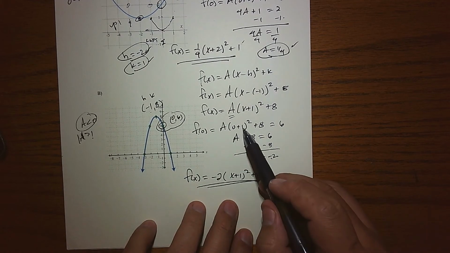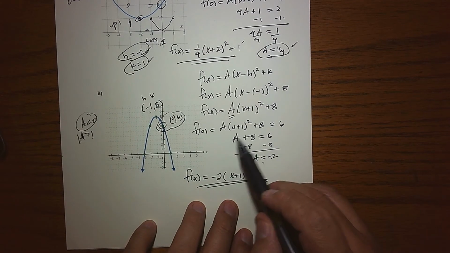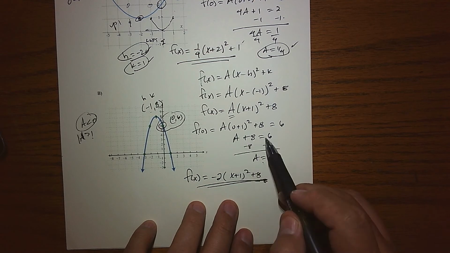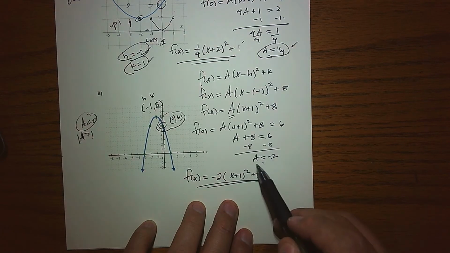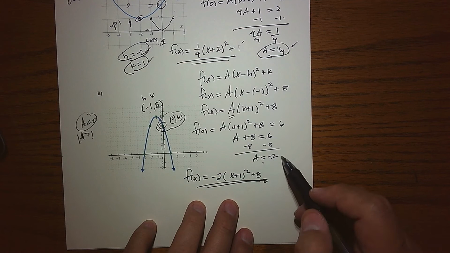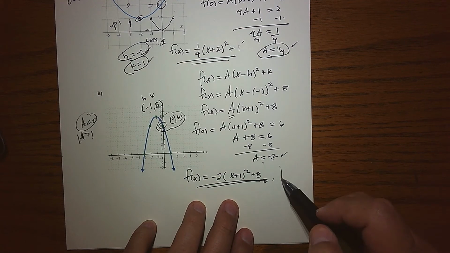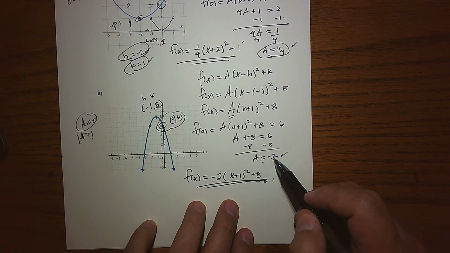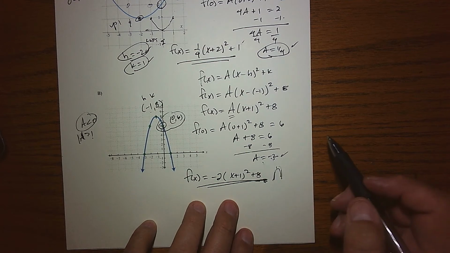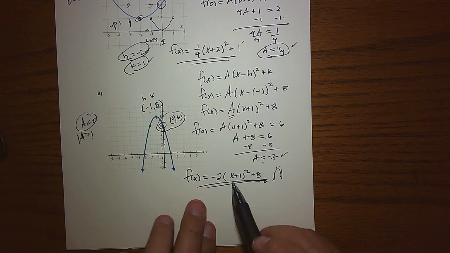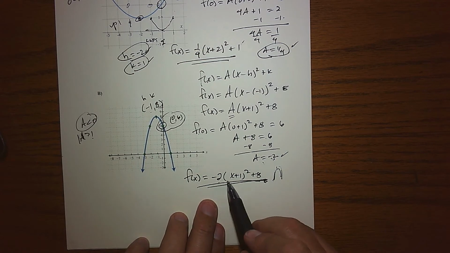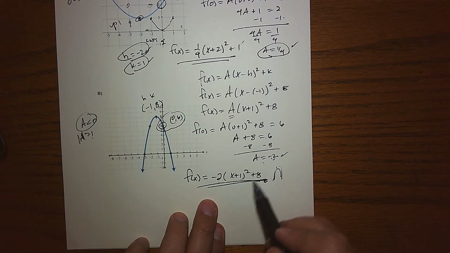Now 1 squared is 1, and we have plus 8, so a plus 8 is equal to 6. Subtract 8 from both sides, we get a is equal to negative 2, and that's exactly what we expected. It's negative, meaning we're going down, and it's 2, meaning that we're getting a little skinny. So the function that fits this data is negative 2 times (x plus 1) squared plus 8.